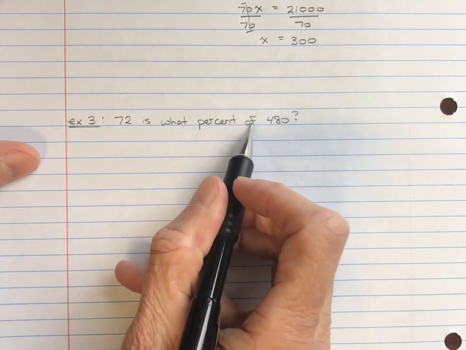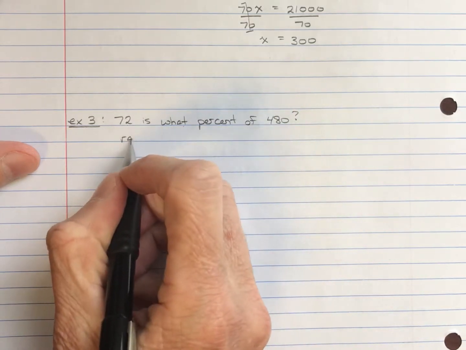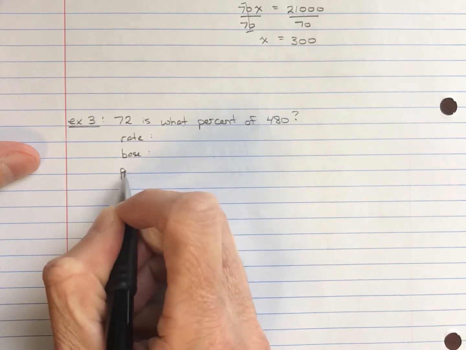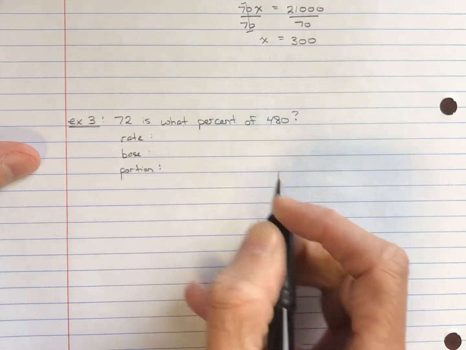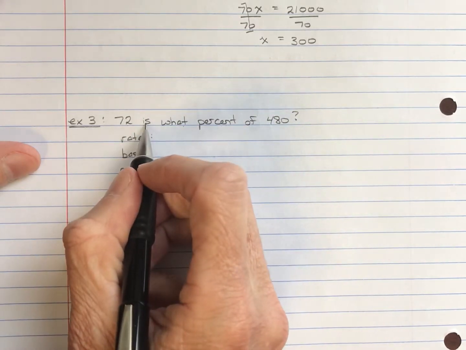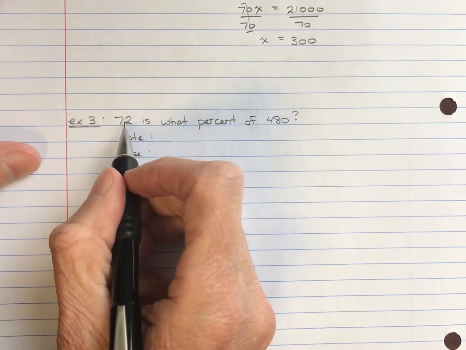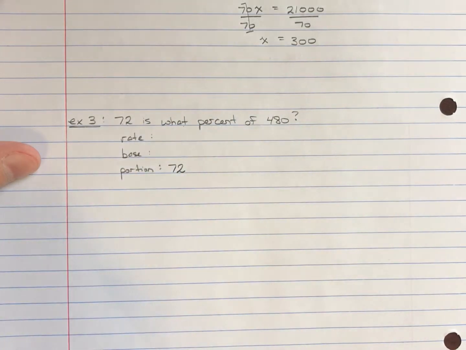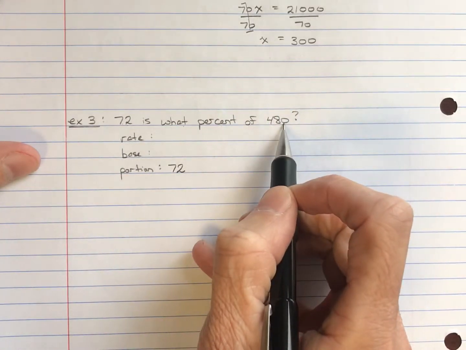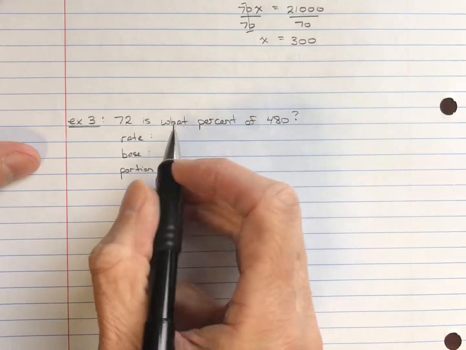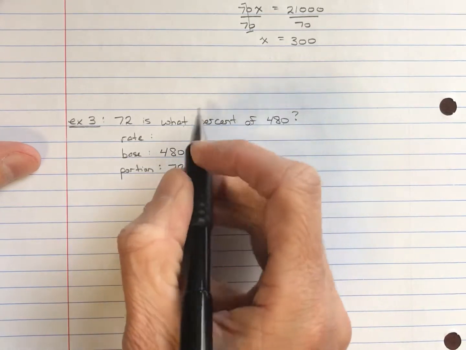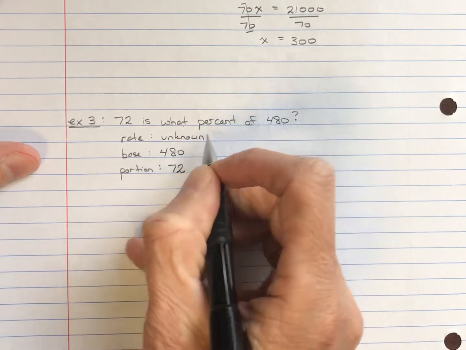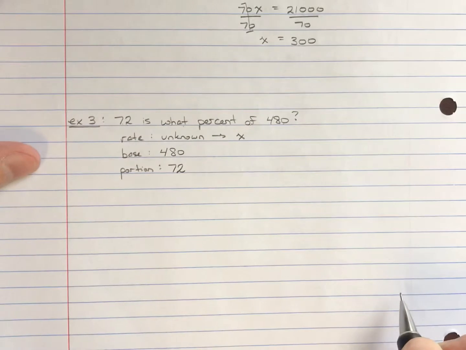72 is what percent of 480? Okay, we have the rate, we have the base, we have the portion. Okay, 72 is, well, in this case, the portion precedes the verb is, but that's the portion near the verb is, of 480, preposition of followed by the base, 480, and what percent, our rate is an unknown. And so we'll call that x.